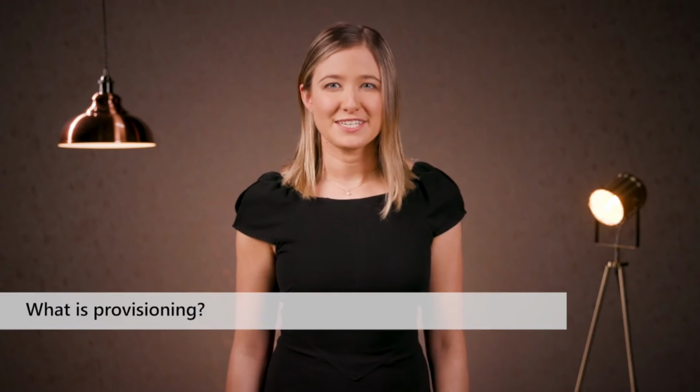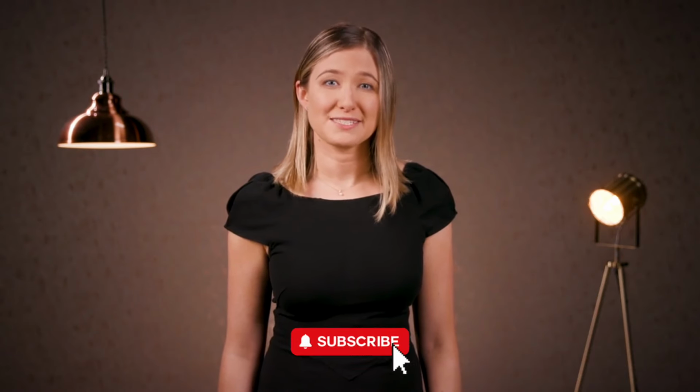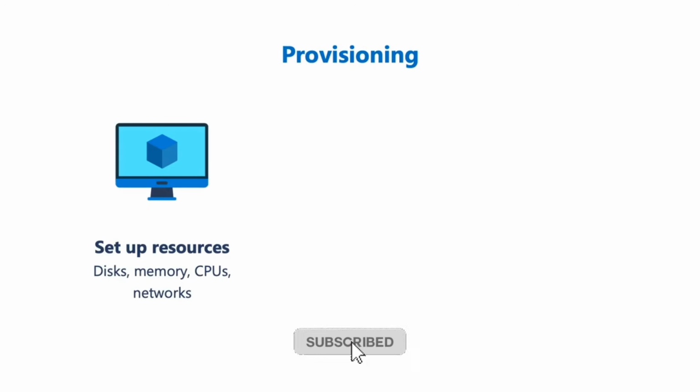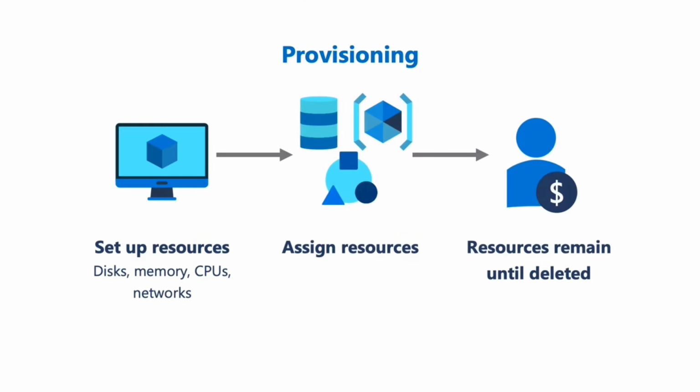Provisioning is the act of running a series of tasks to create, configure, and make available a service, such as Azure SQL Database. Behind the scenes, the service provider will set up various resources, disks, memory, CPUs, networks, and so on, required to run the service. You'll be assigned these resources, and they remain allocated to you and charged to you until you delete the service.